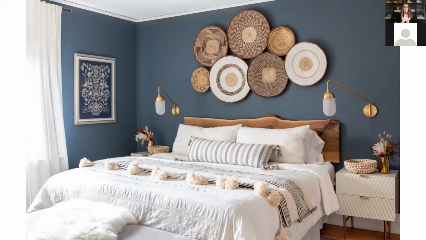Or layering rugs. So putting a hide on top of a jute rug, or if you have like a beautiful vintage rug that feels too small for a space, putting it on top of an 8 by 10 or a 9 by 12 jute rug is a great way to use that rug, but fill your space and create that nice layered effect.